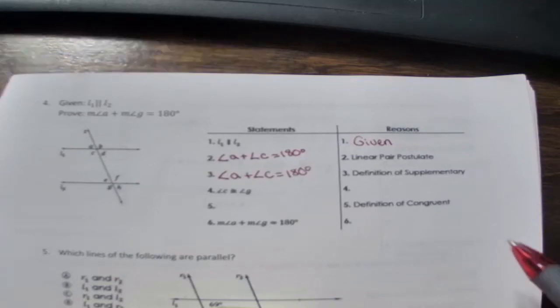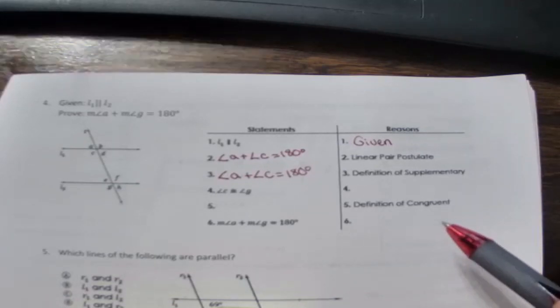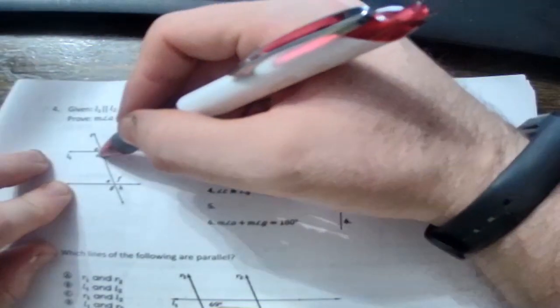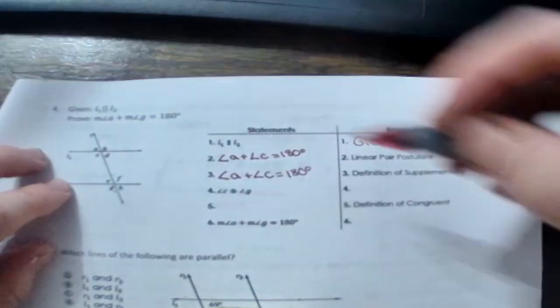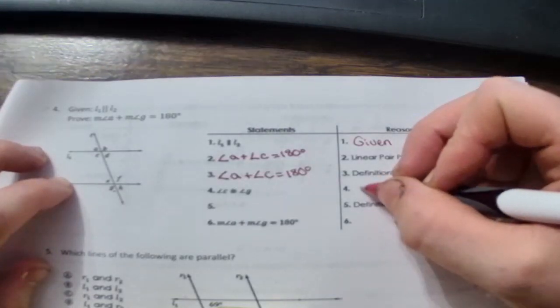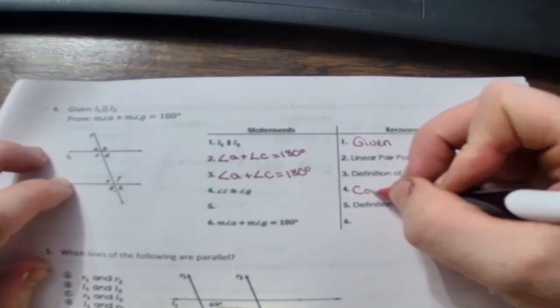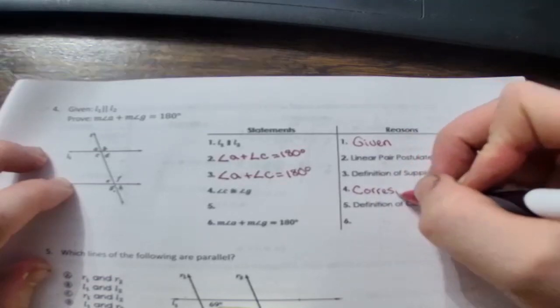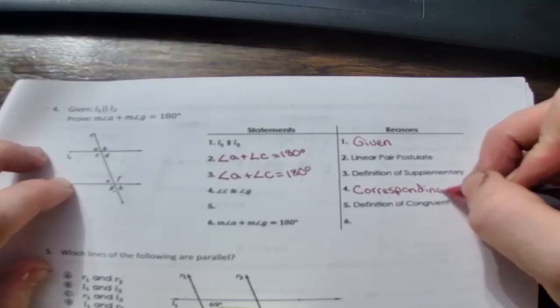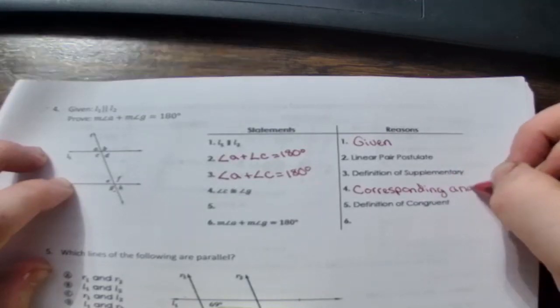The next one, number 4, says C is congruent to G. So C and G, that is one of our angle relationships. That would be corresponding angles. So those are congruent because they are corresponding angles.